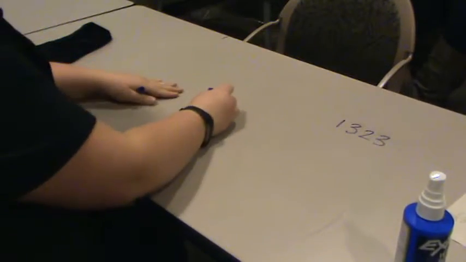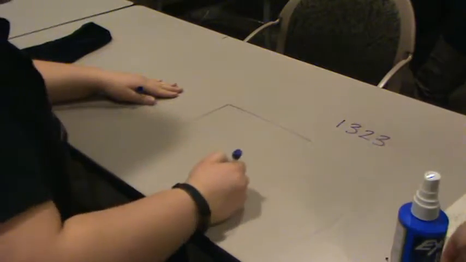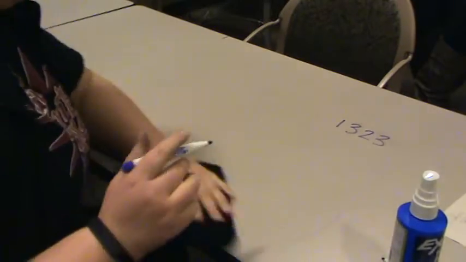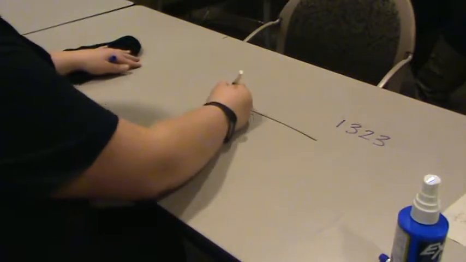We are going to make our box again. Let's see, sorry, a little wet. So we're gonna get another marker. There we go.